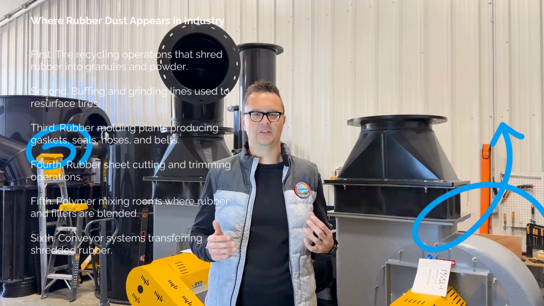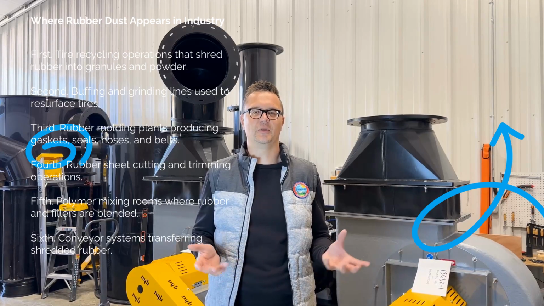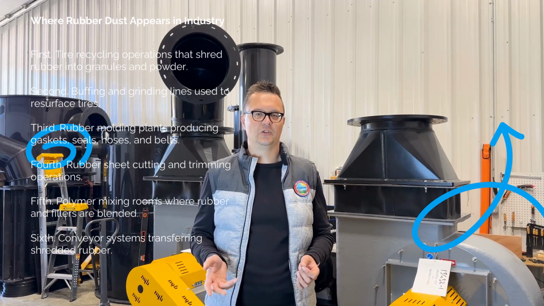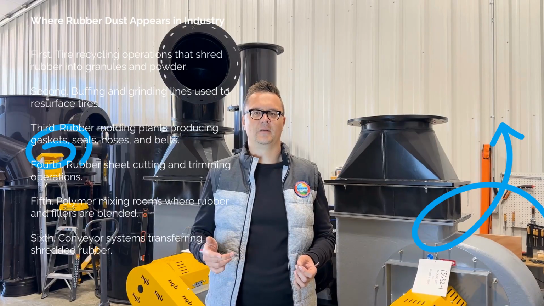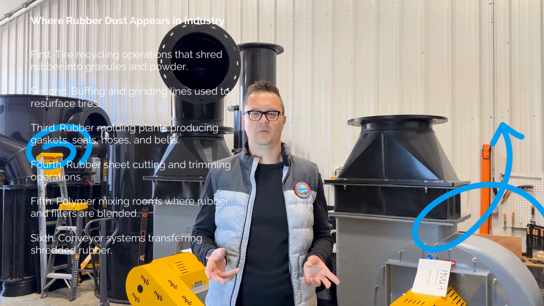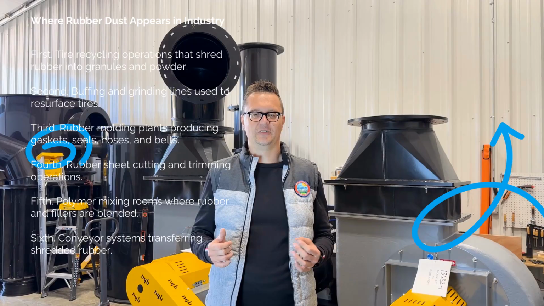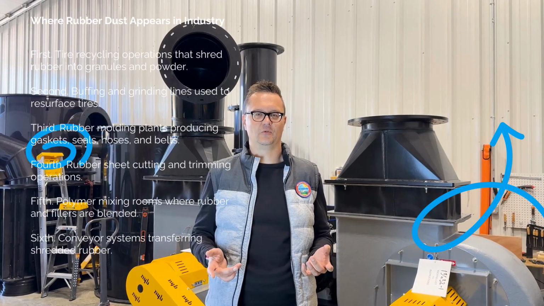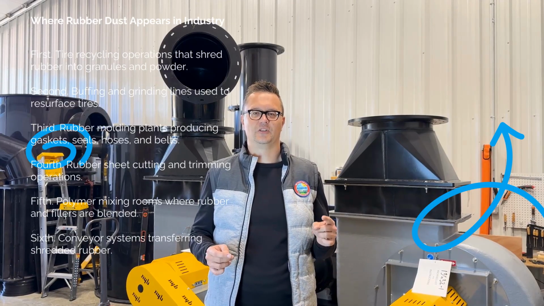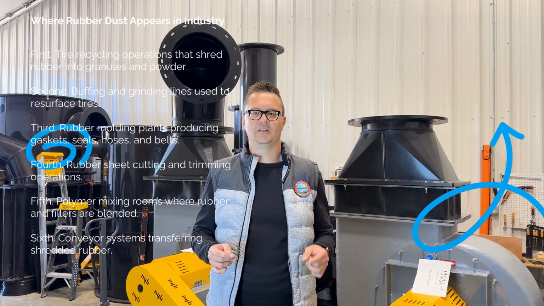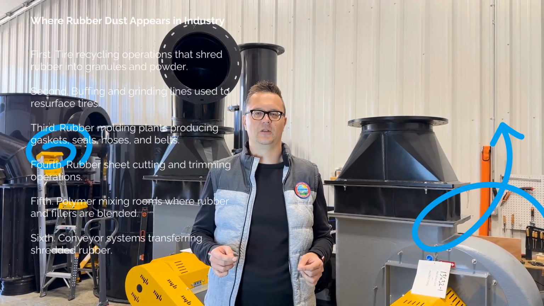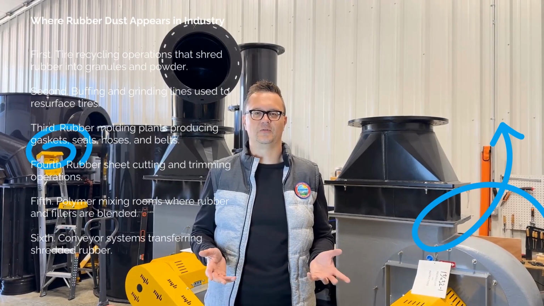Where rubber dust appears in industry. Rubber dust is produced across many processes. The most common sources include, first, tire recycling operations that shred rubber into granules and powder. Second, buffing and grinding lines used to resurface tires. Third, rubber molding plants producing gaskets, seals, hoses, and belts. Fourth, rubber sheet cutting and trimming operations. Fifth, polymer mixing rooms where rubber and fillers are blended. Sixth, conveyor systems transferring shredded rubber. Wherever rubber moves, friction and cutting create airborne particles and vapors.